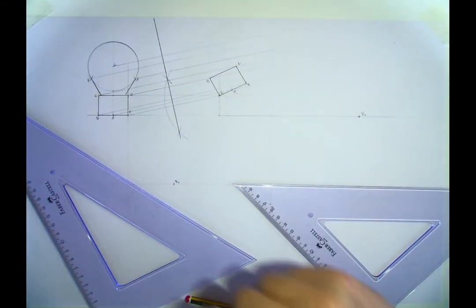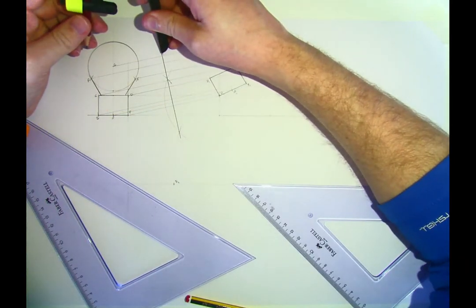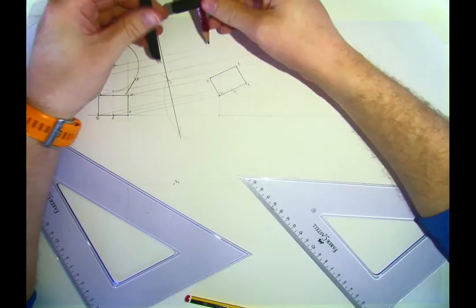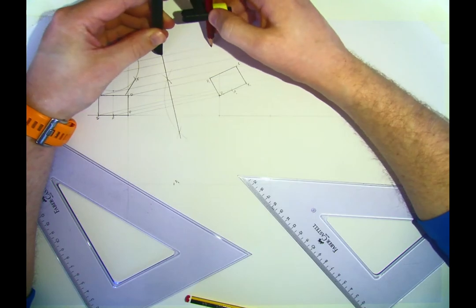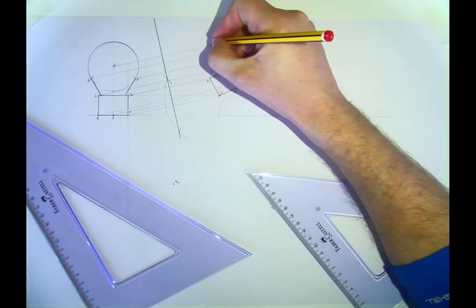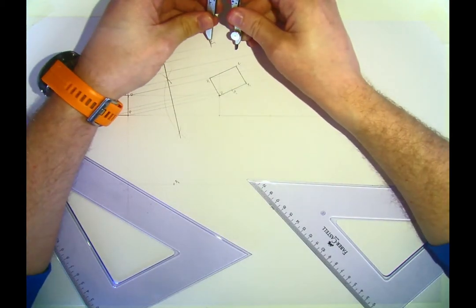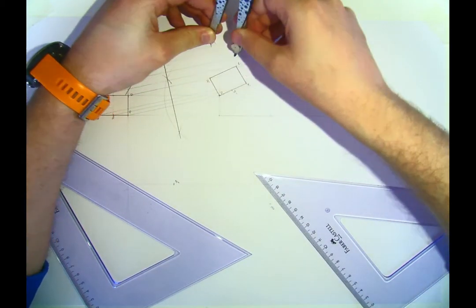So same distance on either side, so measuring the distance from the axis to point G, check it, and onto the other side as well. That's G1. And drawing our circle up here again.